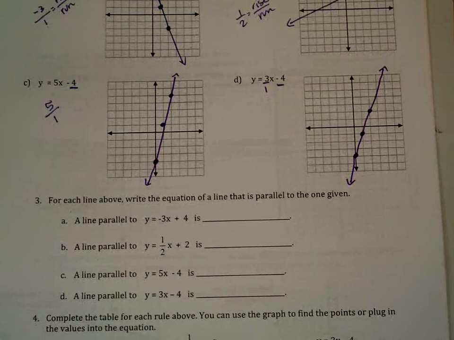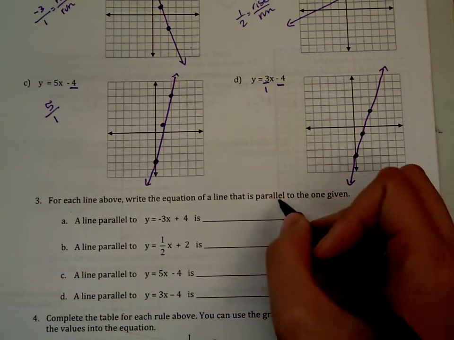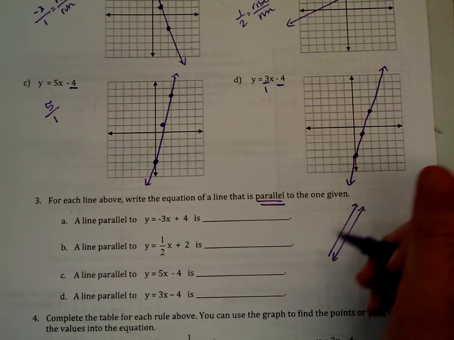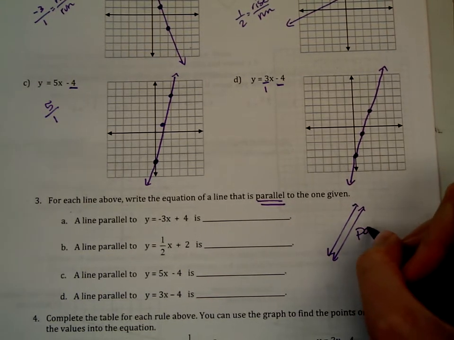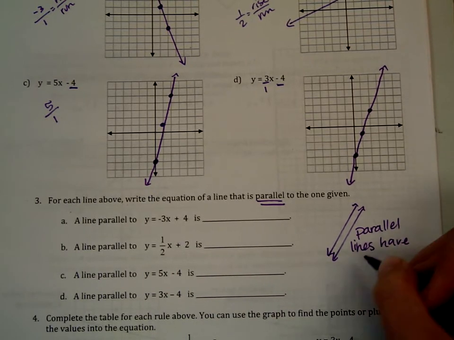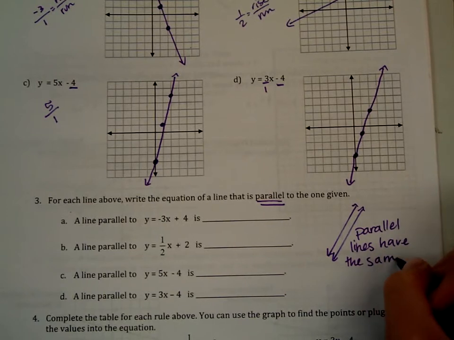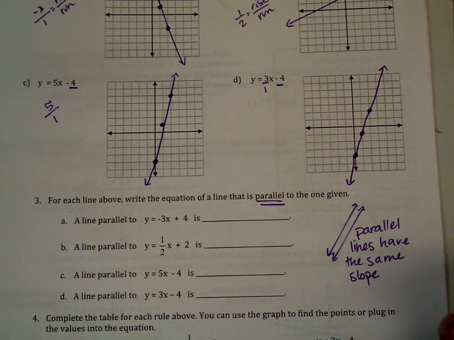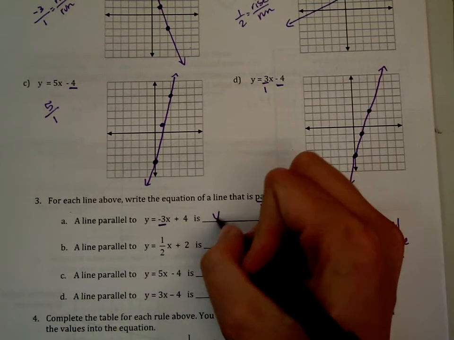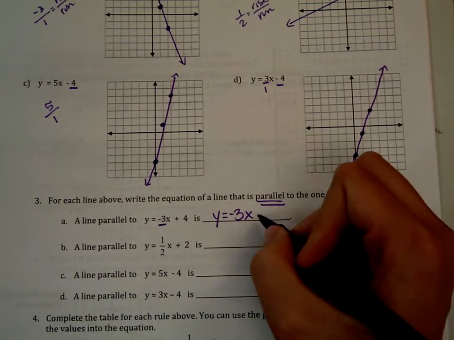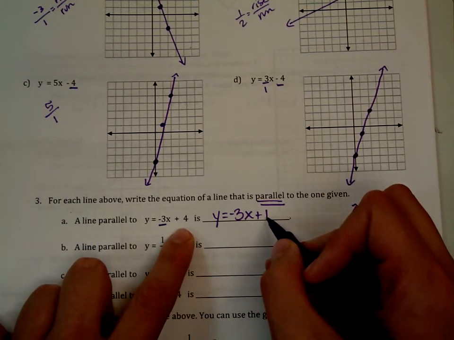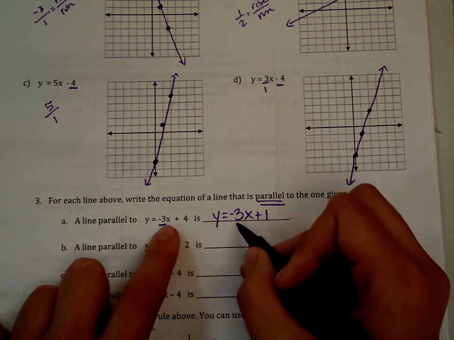For each line above, write the equation of a line that is parallel to the given one. So parallel means that they never touch, like this. And parallel lines have the same slope. So a line parallel to y equals negative 3x plus 4, so the slope is negative 3, so we just need a line with the same slope, negative 3x plus 1. It has a different y-intercept, 1 and 4 are the y-intercepts, but the slopes are the same at negative 3.